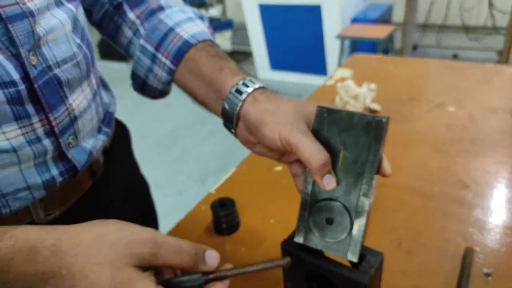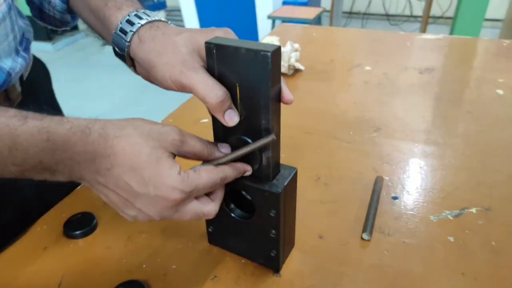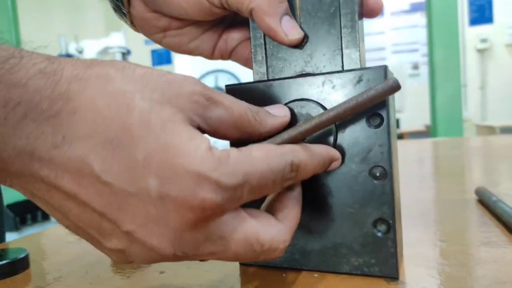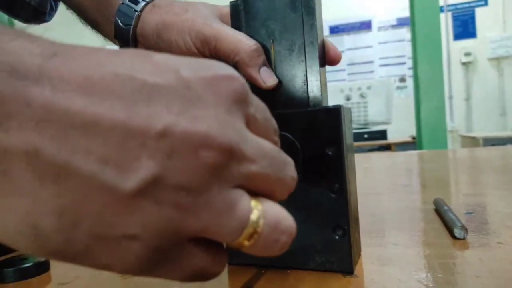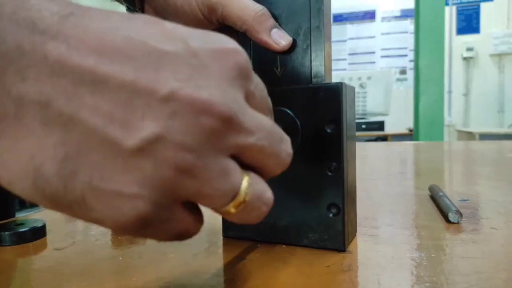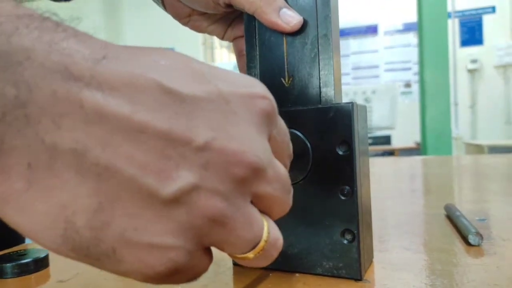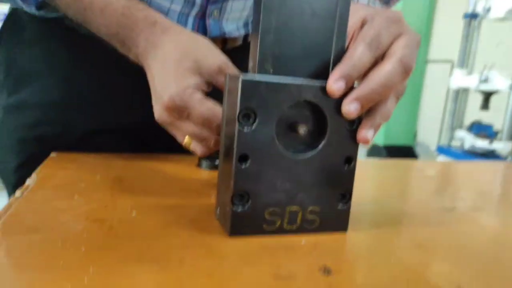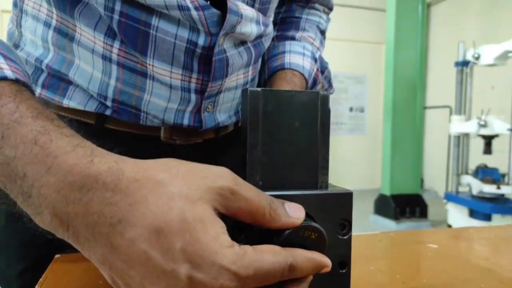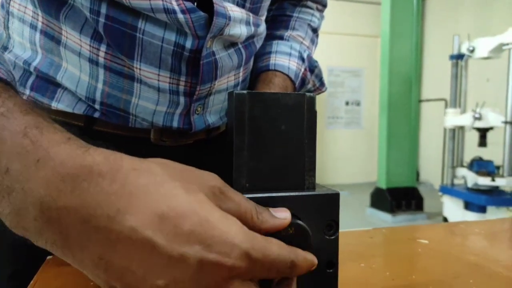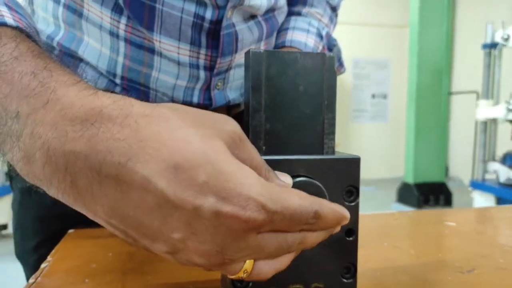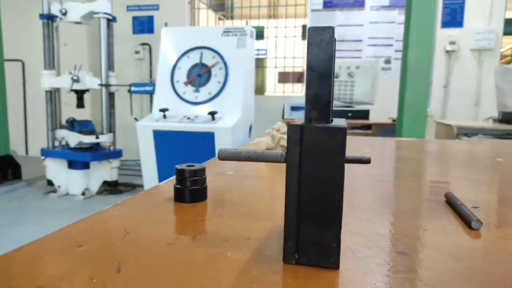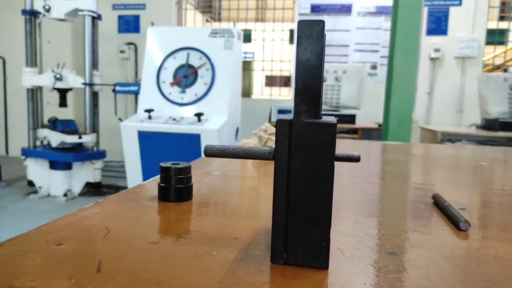Place the respective center bush first onto the fixture, then place one end bush, and then guide the specimen into the fixture, so that on the other side the specimen is guided with respect to the bush, and place the other end bush also. So this is the fixation of the specimen onto the fixture.